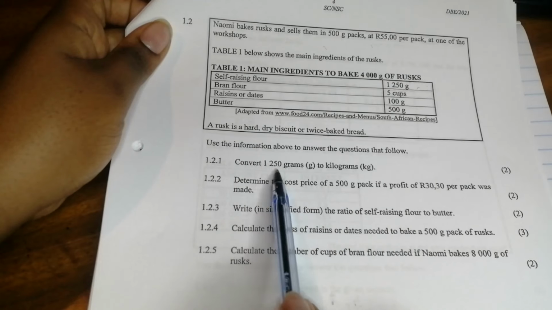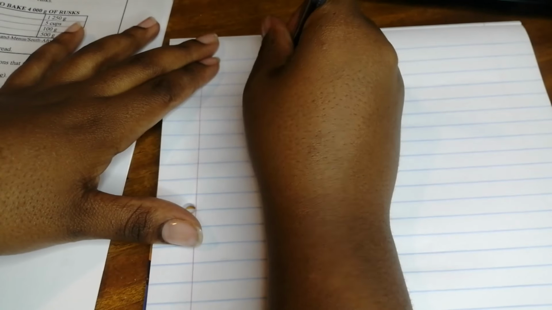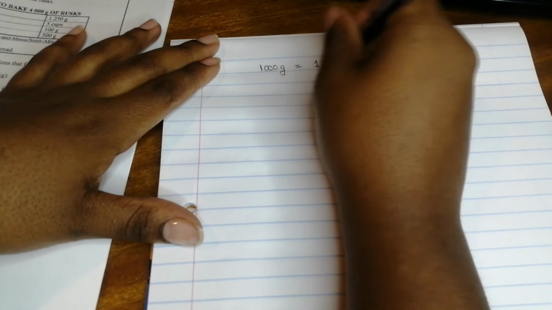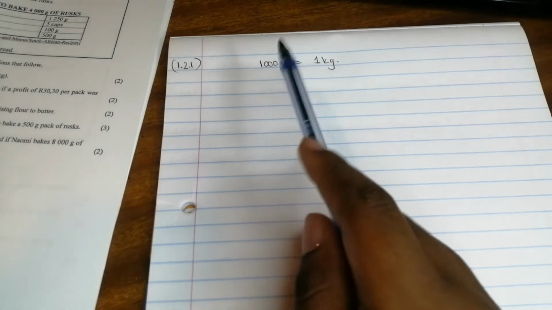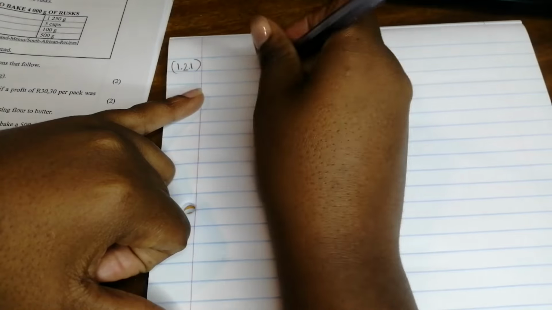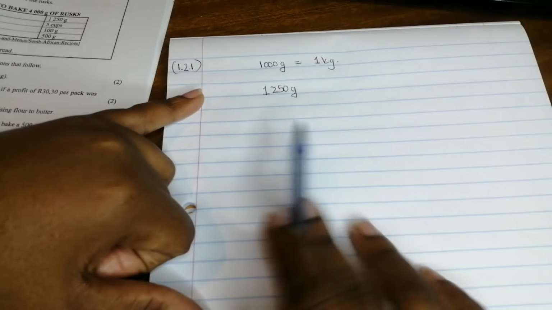Okay, so we've got 1.2.1 and we are asked to convert 1,250 grams to kilograms, right? There are 1,000 grams, which is equal to 1 kilogram, and we need to convert 1,250 grams to kilograms.